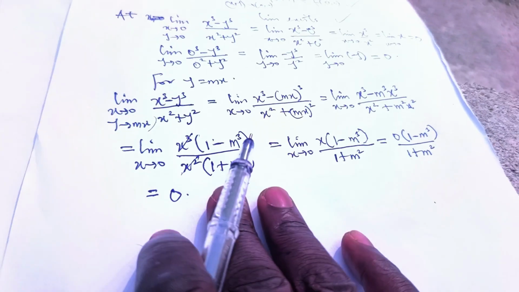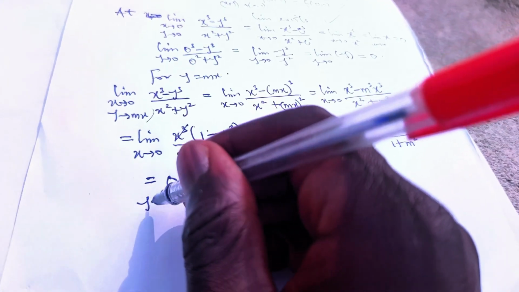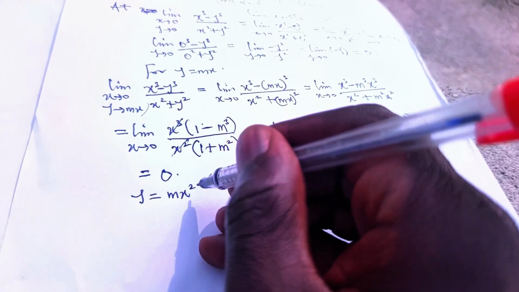So let's check on a curve. On a curve, y equals mx squared.